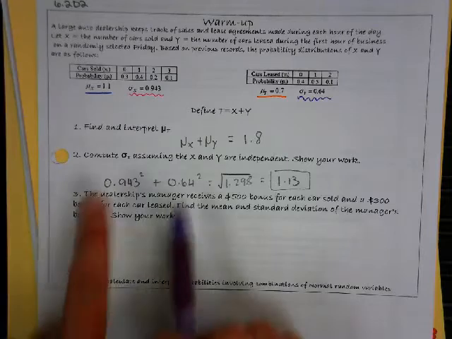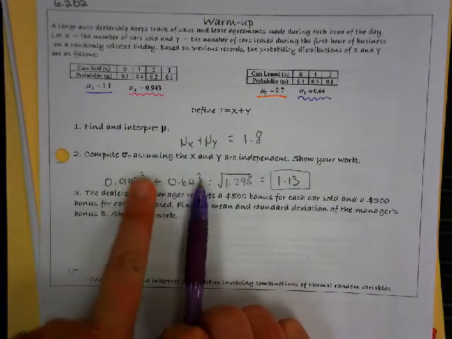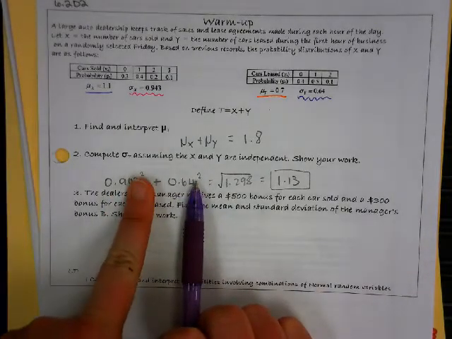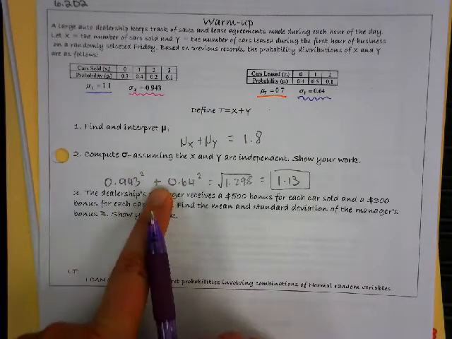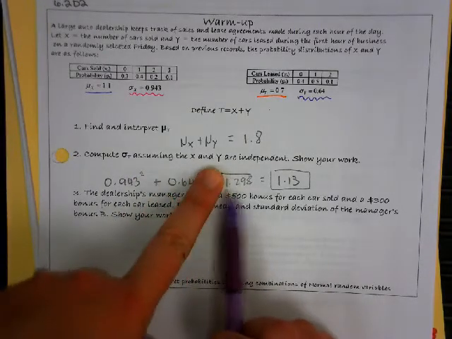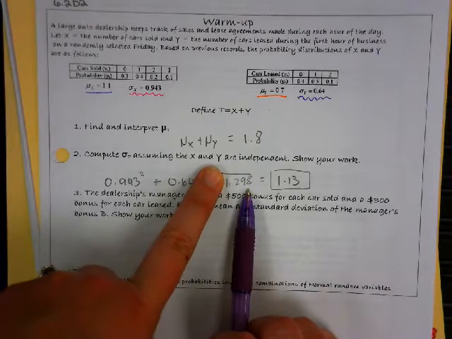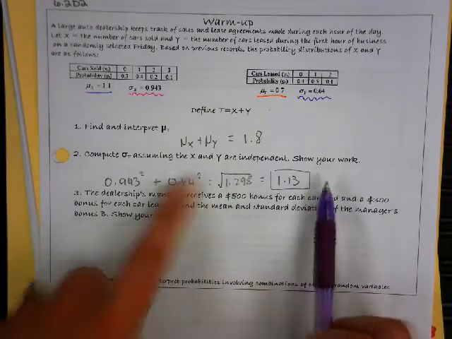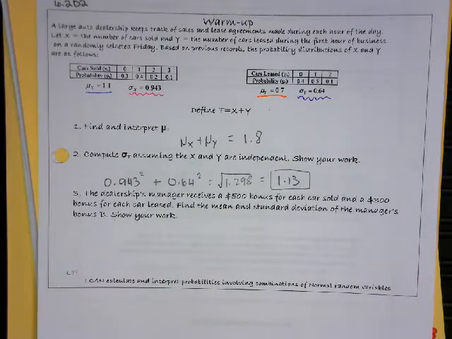So we took our standard deviations. When we square them, they become variances. Then we add them together, and we get the 1.298, but we want the standard deviation, so we have to square root it. And then we get the answer we want.